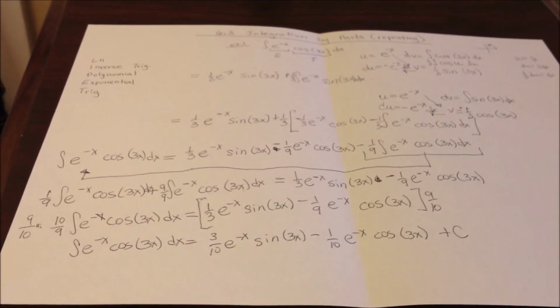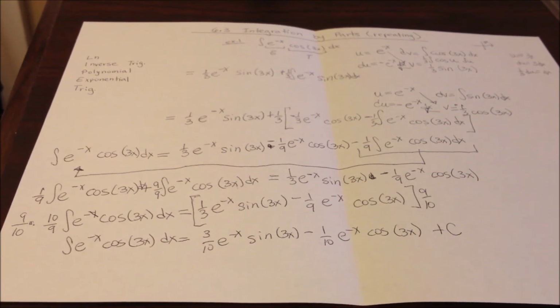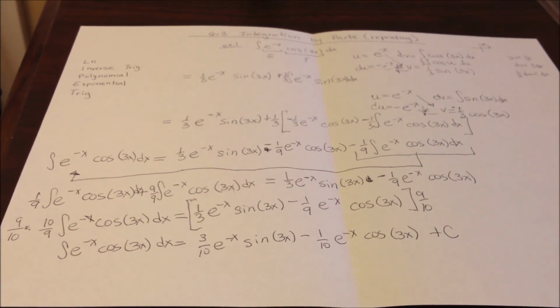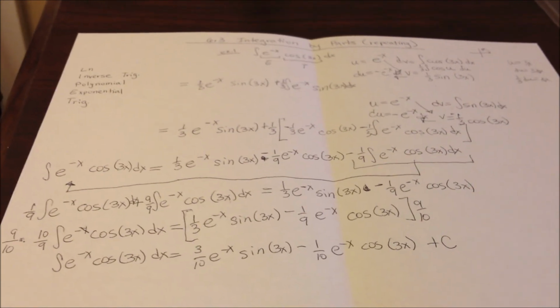So it is a little tedious, but it's a simple process once you get the integration by parts down. Okay, so go ahead and try these kind of problems now.